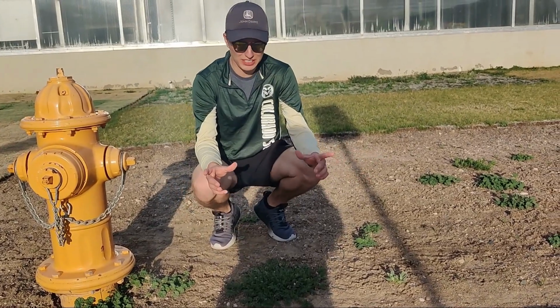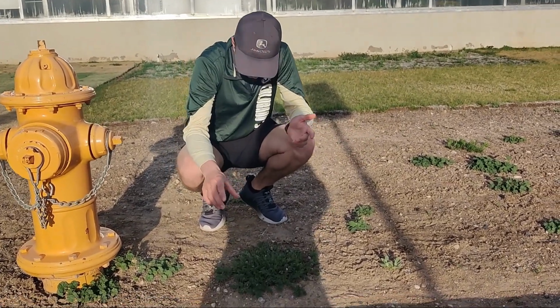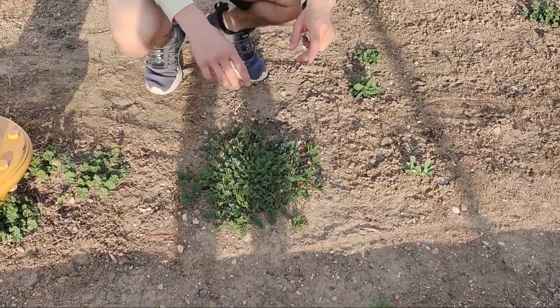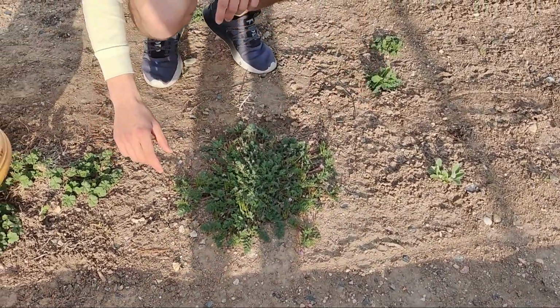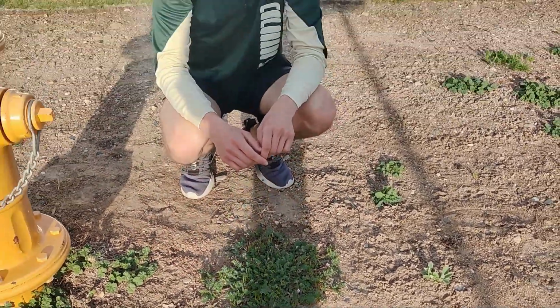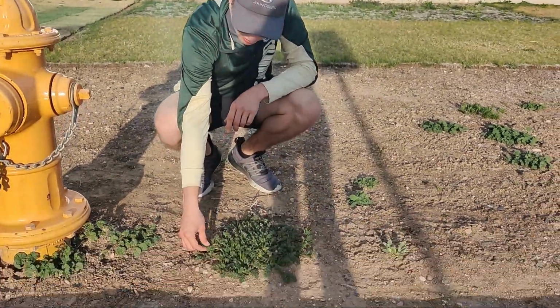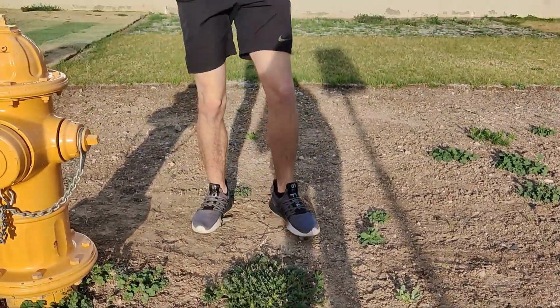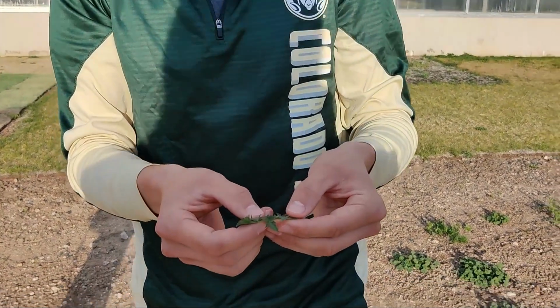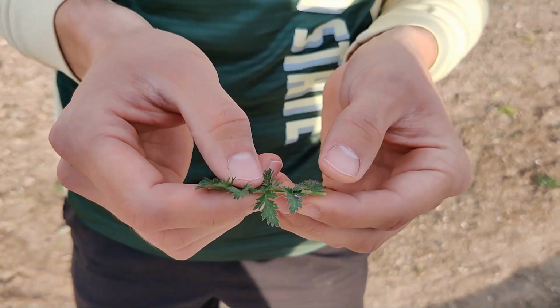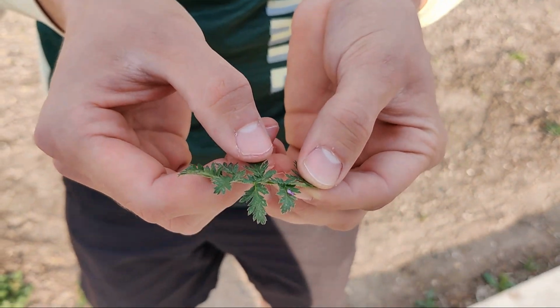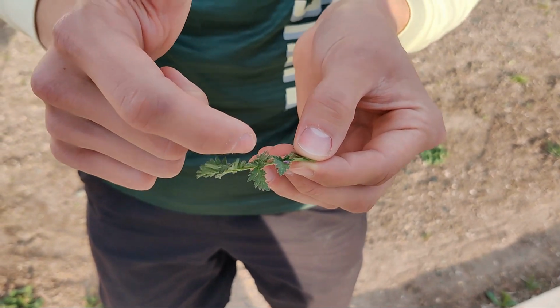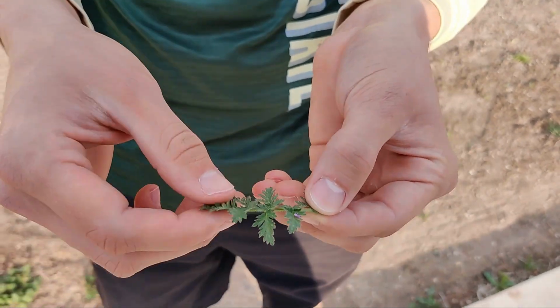This grows in a basal rosette, which refers to the pattern of the leaves emerging from the center there. Very similar to that of a dandelion. The leaf itself is a little unique. These are pinnatifid leaves. They're alternately arranged on the stem, as you can see there, and they have those deep lobes, which makes them pinnatifid.